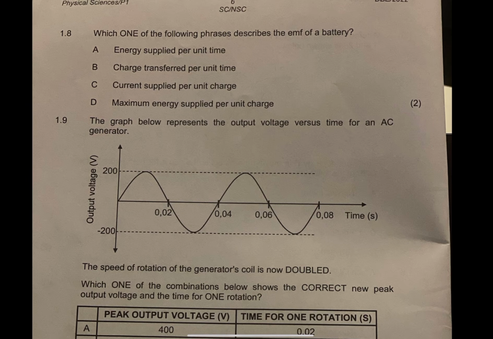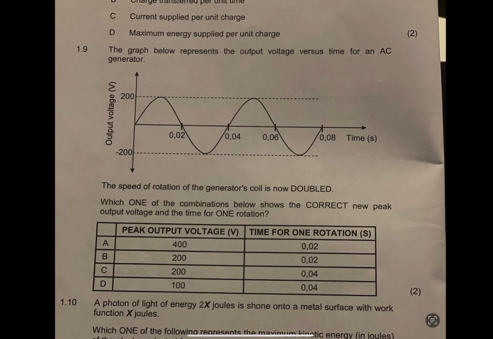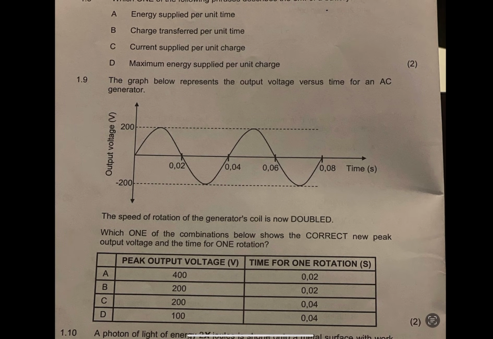Okay. By definition, the EMF is the maximum energy supplied per unit charge. Just for you to remember this, okay? There's a formula that says V is equal to work done divided by charge. So this is where we get the definition for EMF. Remember, the work done is energy. So it's the total amount of energy per unit of charge, right? Q stands for charge. So in this case, the correct answer would be D in that instance.